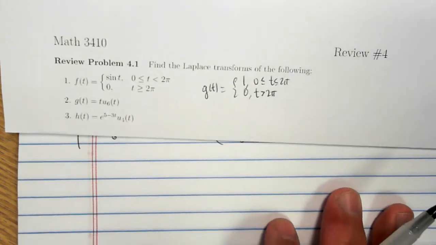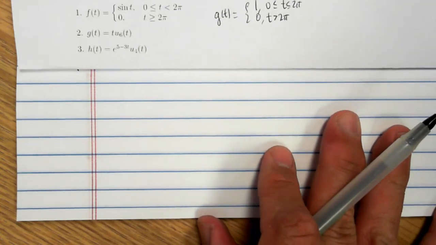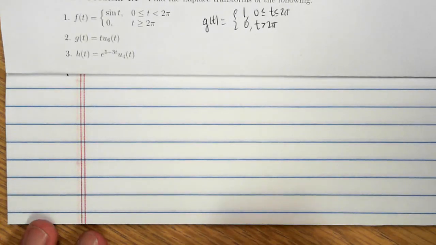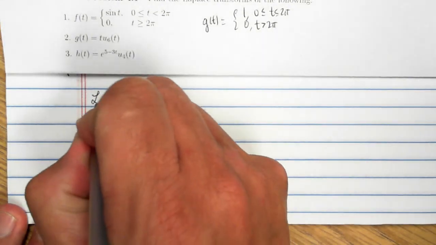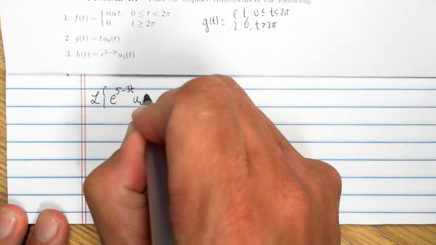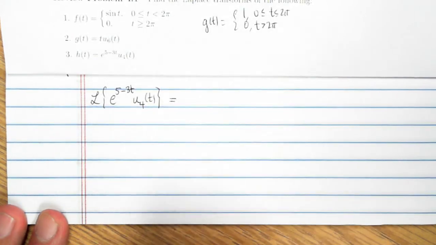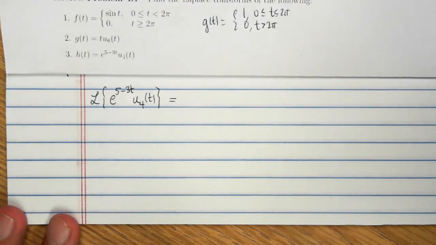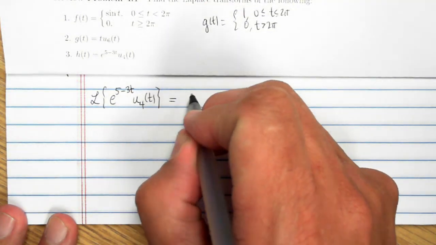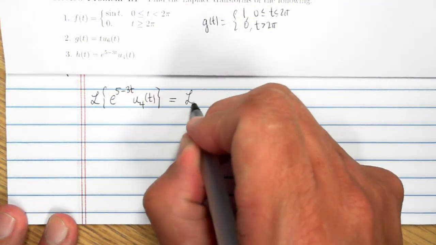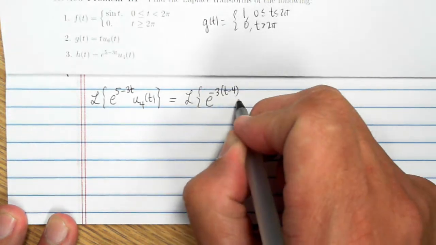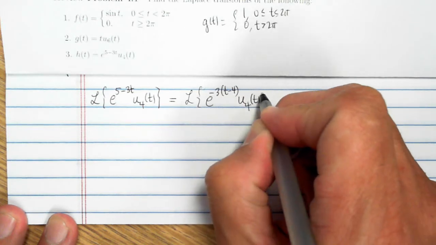Finally, the last problem. The Laplace transform of e to the 5 minus 3t times u4 of t. Now once again, ideally we'd like to have a t minus 4 up here, so I'm going to force that. So what I'm going to do is write this as the Laplace transform of e to the minus 3 times t minus 4, like this, u4 of t.